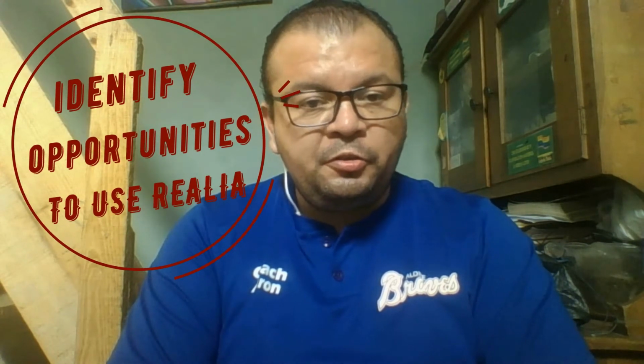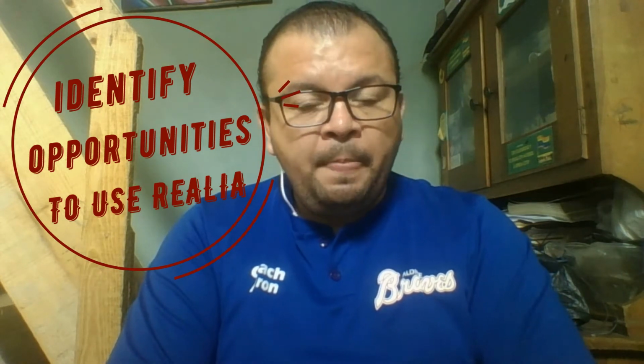Remember that we have some steps to follow to understand better and actually use the Realia, and that is to identify the opportunities to use the Realia. The opportunity that I actually have is because I really have the opportunity to use the Realia with this topic, because one of the categories is literary materials. So for that reason, I can use flashcards, magazines, books and many other materials that I need to use the Realia actually.